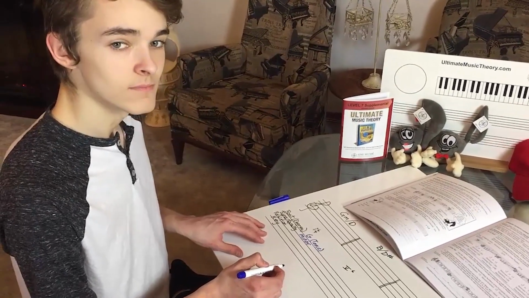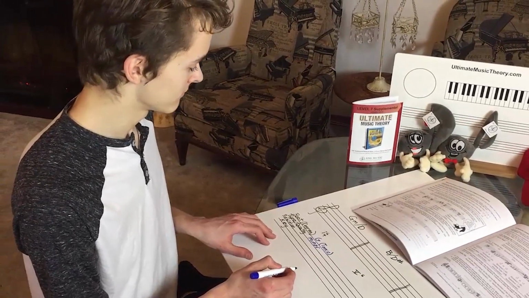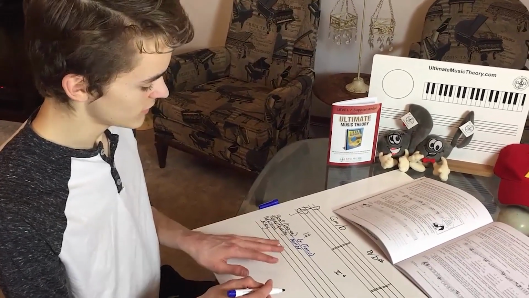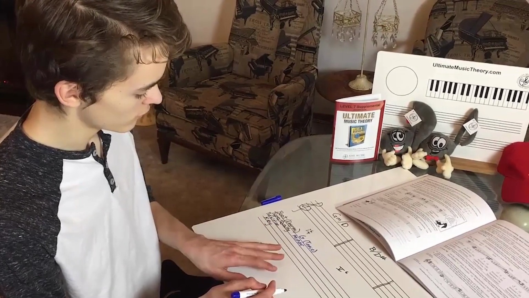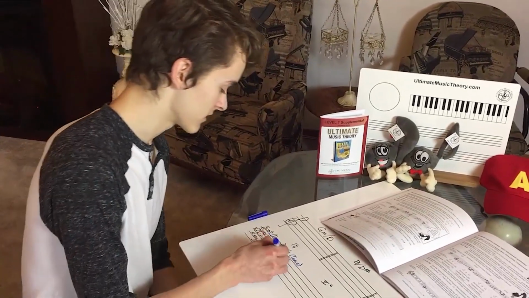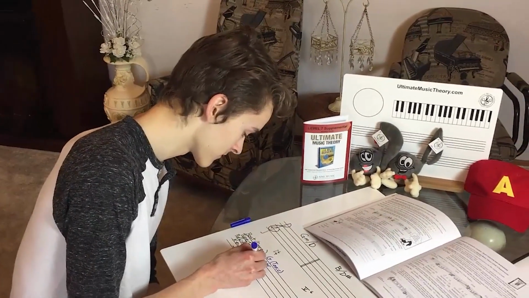Very good. Okay, so let's determine the position. There's a slash there, so we know D is going to be at the bottom. So how are you going to figure that out? It was G, B, and D, and then if you go root, first, second, the D lines up with second. Excellent. So it has to be in second inversion. Second inversion is correct.